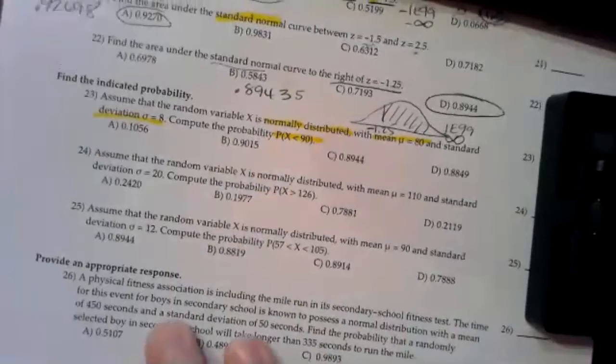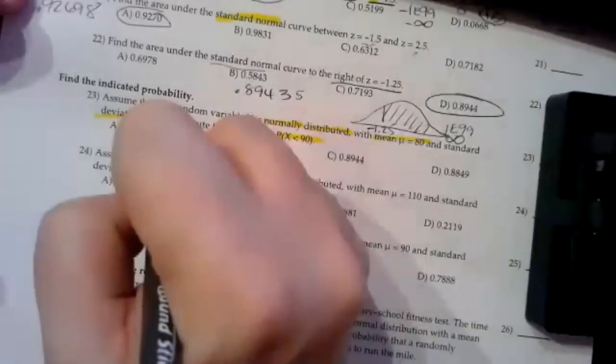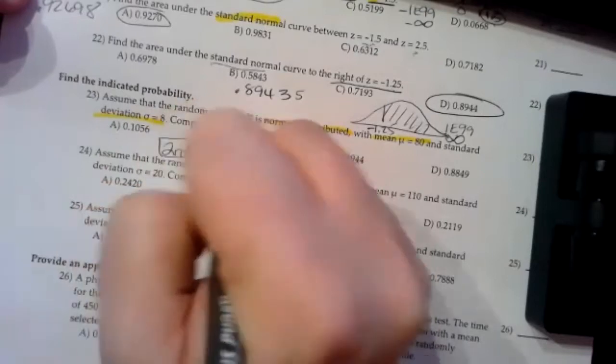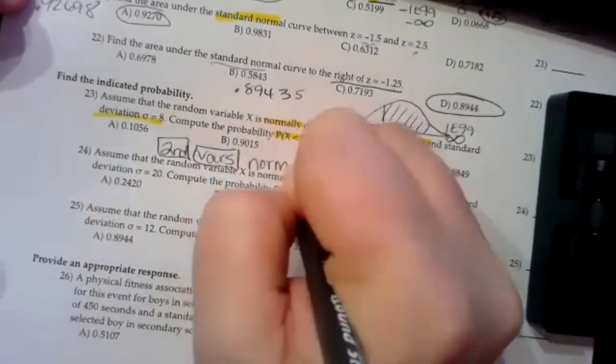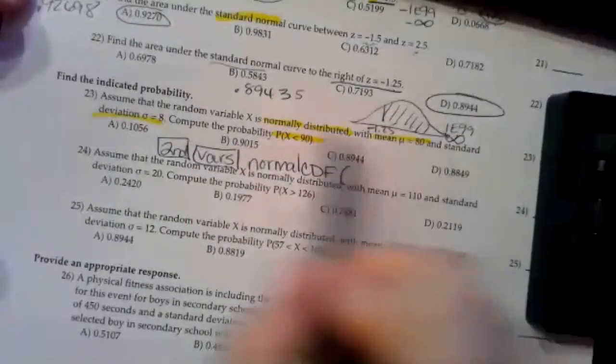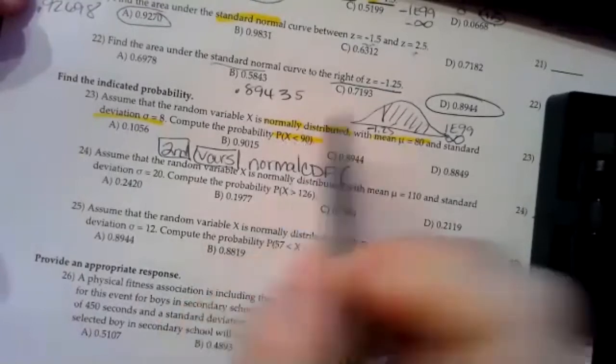The only thing that changes now is that instead of using 0 and 1, we're using the mean and standard deviation they gave us. So I'm still going to go to second, I'm still going to go to VARS, I'm still going to pick normal CDF. And now right here, this one reads X less than 90.